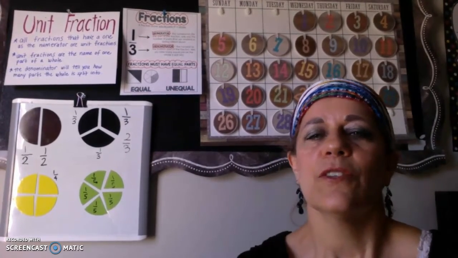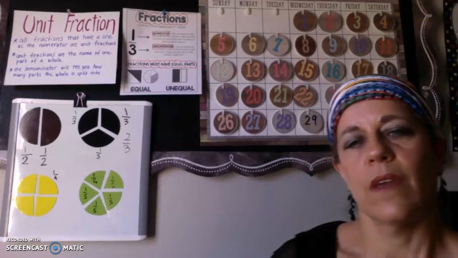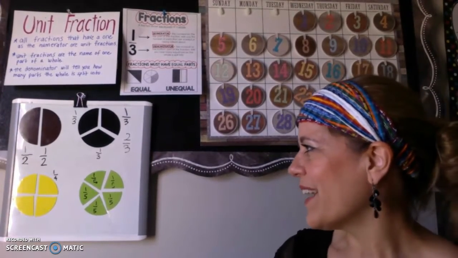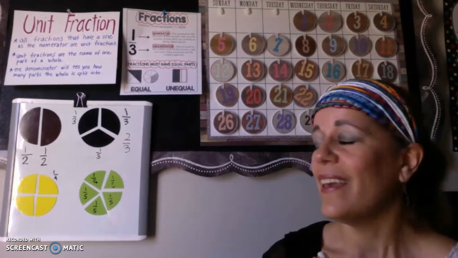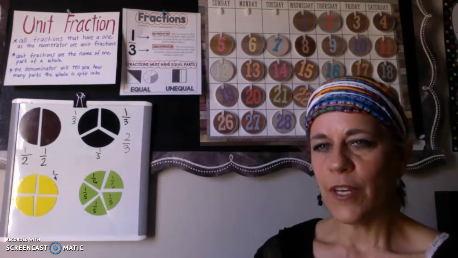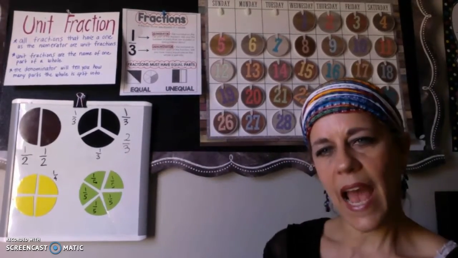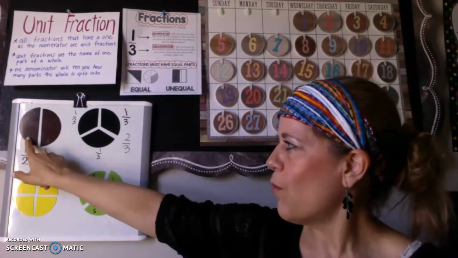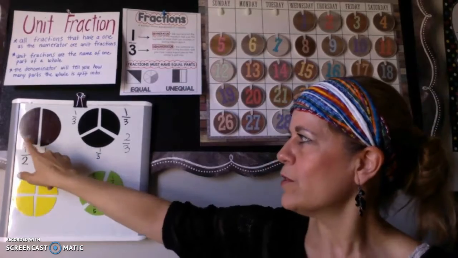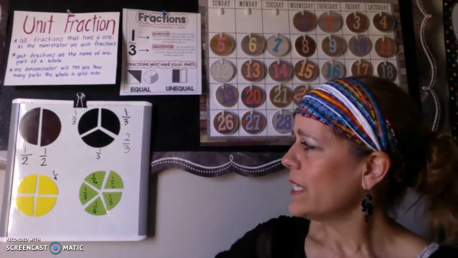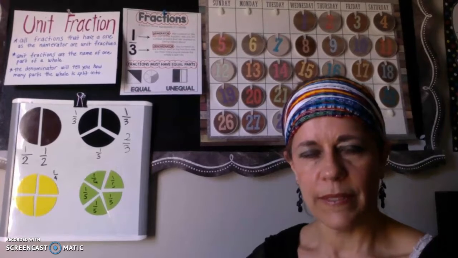Let's say these circles are your favorite cookies, and I divide these cookies up. So let's say I have a couple of cookies and I divided 1 in halves. So I have 1/2 and 1/2. I divided them into halves. And then I have this one that's divided into fourths.